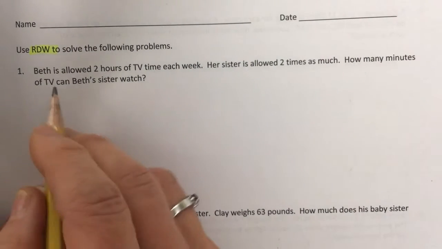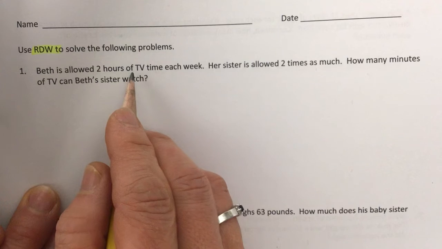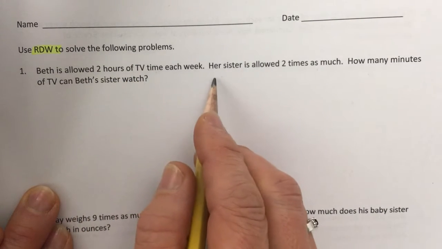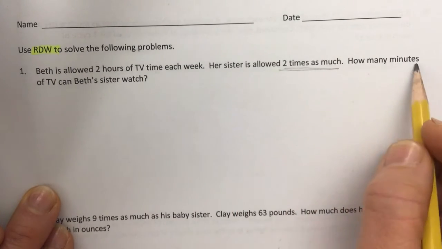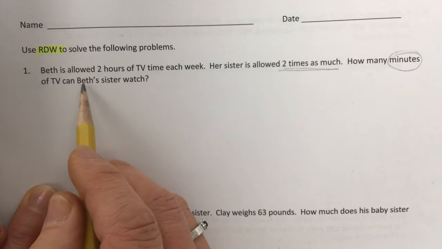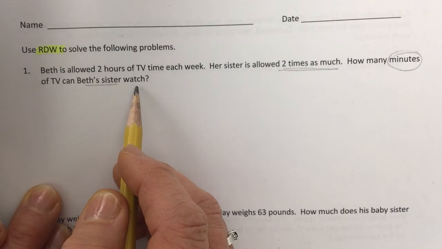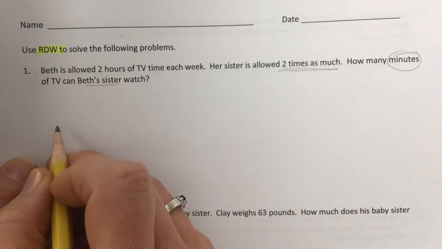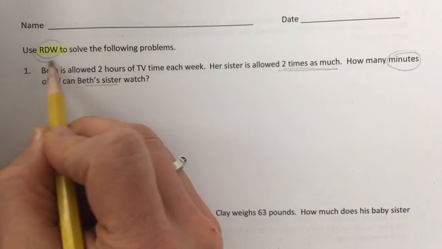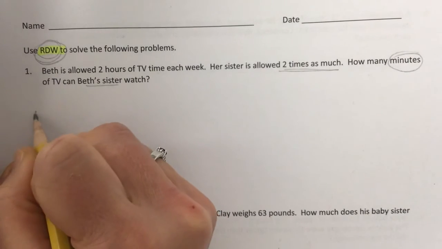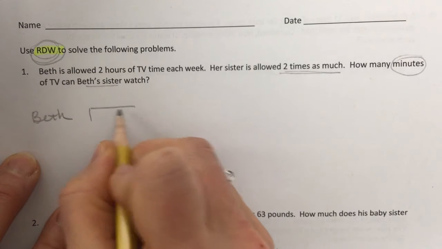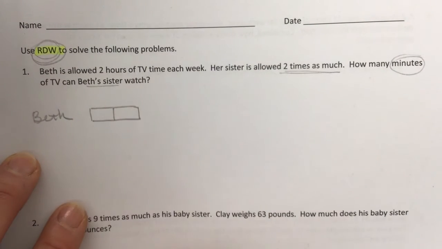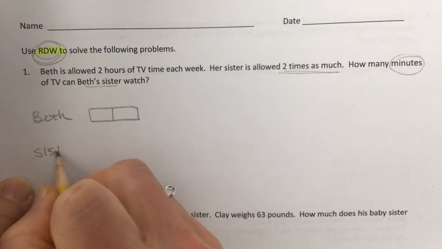Number 1, Beth is allowed 2 hours of TV time each week. Her sister is allowed 2 times as much. So how many minutes of TV can Beth's sister watch? Well, let's go back to our favorite tape diagram since we're RDWing today. Beth can watch 2 hours of TV. Okay, so here's 1 hour, here's 2 hours. Her sister is allowed 2 times as much.